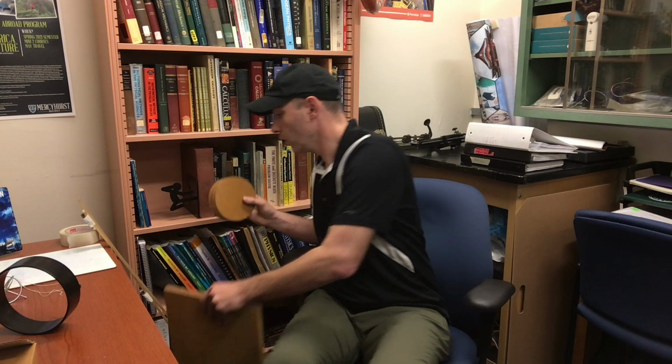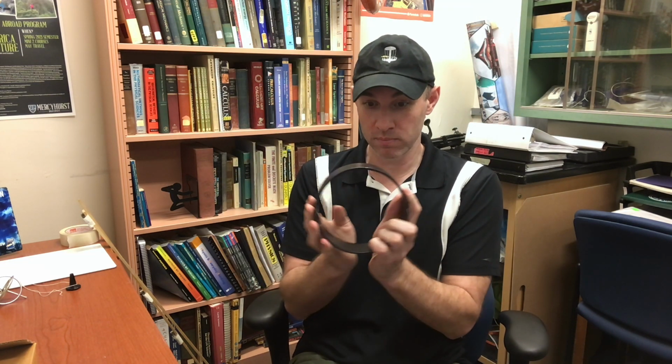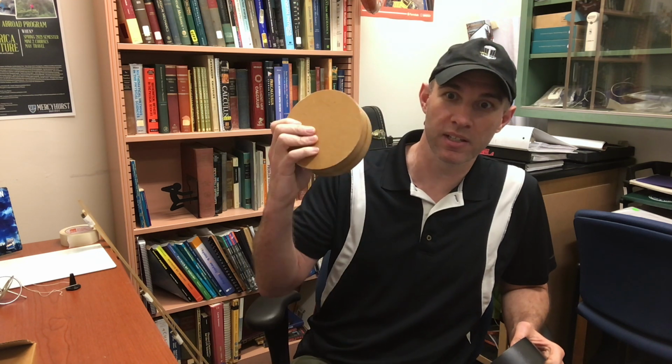Why? Well, they have the same mass, which means we have the same amount of force causing them to accelerate, but this one has a bigger moment of inertia. The mass is farther from the middle. It's all concentrated on the outside rim. There's no mass in the middle here where it's rotating about. So the bigger moment of inertia means it's more resistant to a change in its state of rotation. It is harder to make this one rotate than it is to make this one rotate.